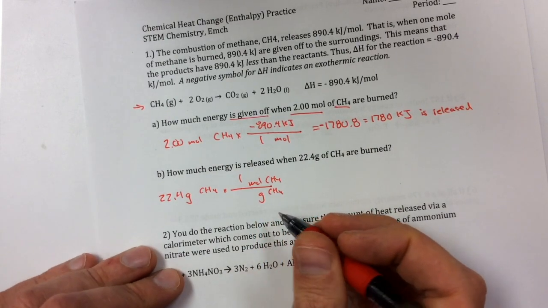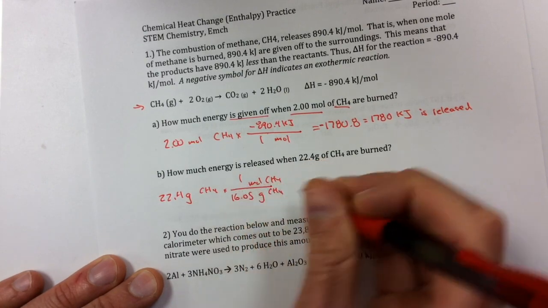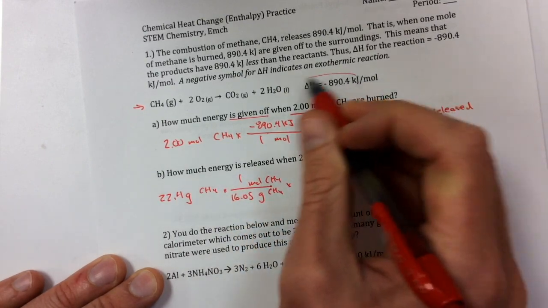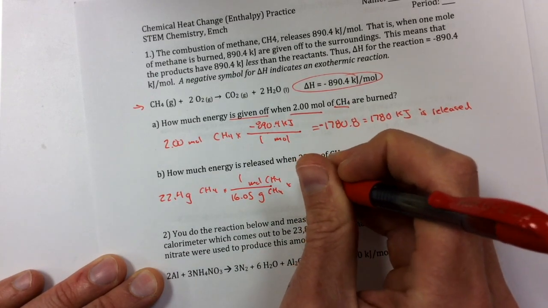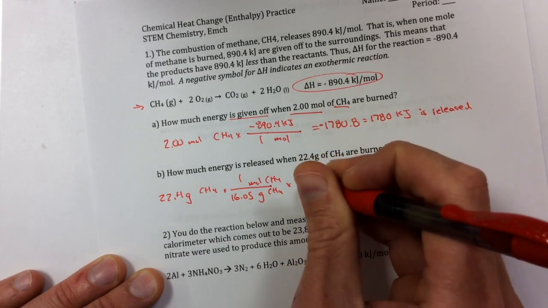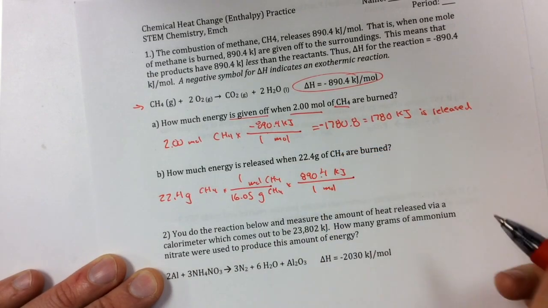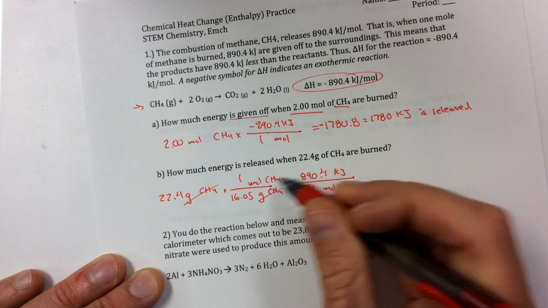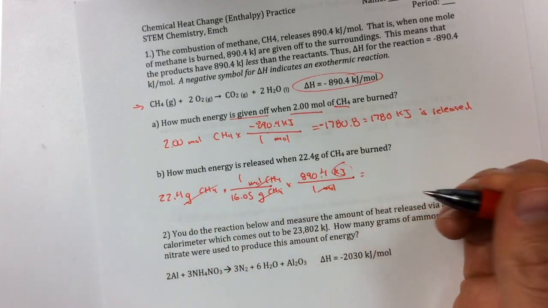Each one is 1.01. So I have 16.05 grams, and I'm going to be still using that same delta H value, which is 890.4 kilojoules over 1 mole. I check out my units, grams, grams, moles, moles. I'm left with kilojoules. That's how much I want because it's a measure of energy.